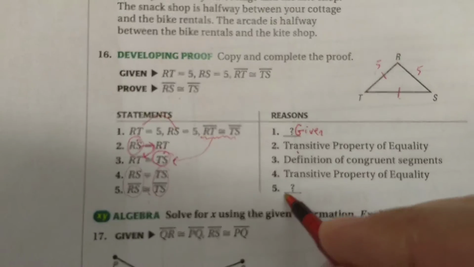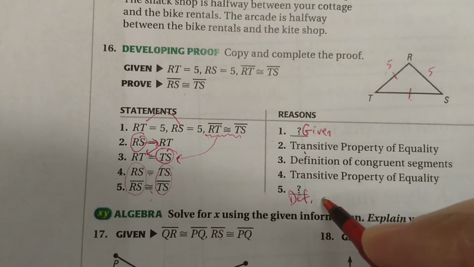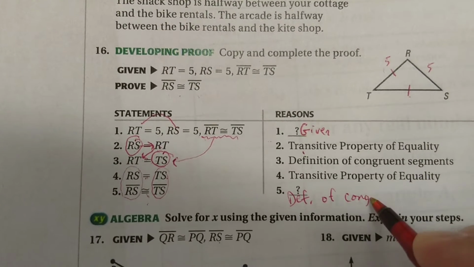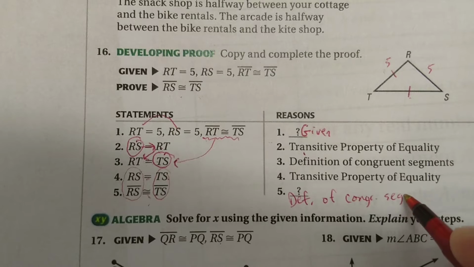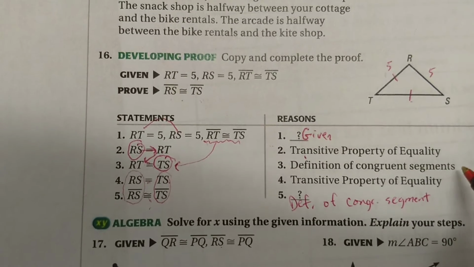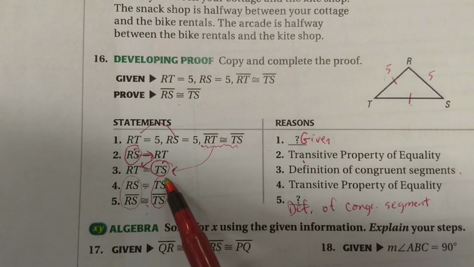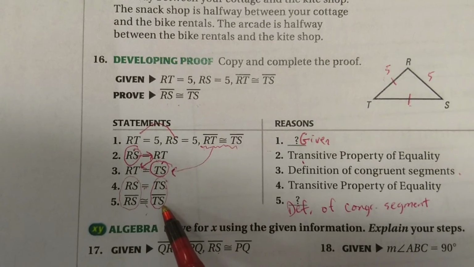Well, this is really the definition of congruent segments. Same as what we saw up here in number 3. If the side lengths are equal, then that means those two segments must be congruent.